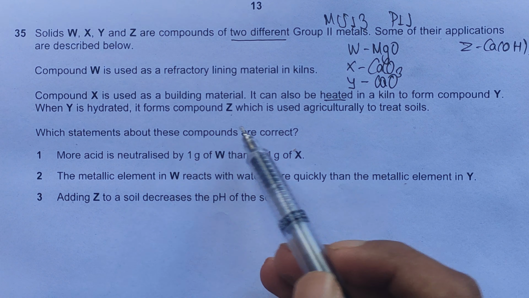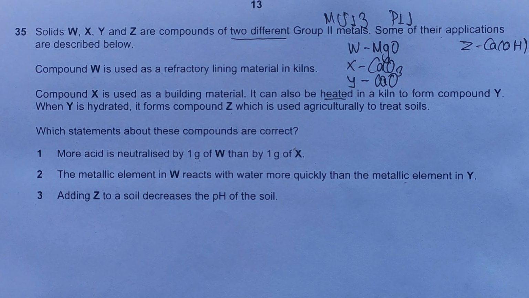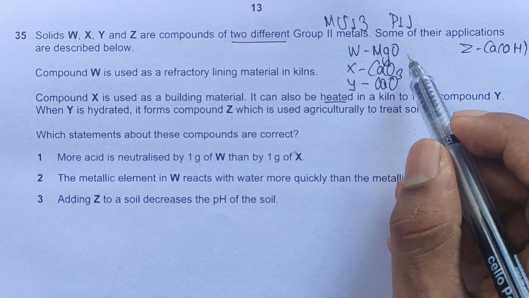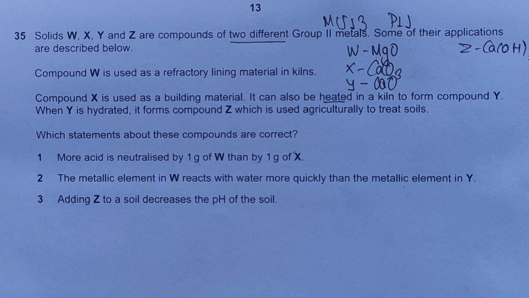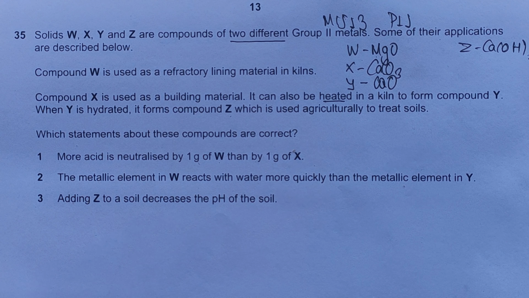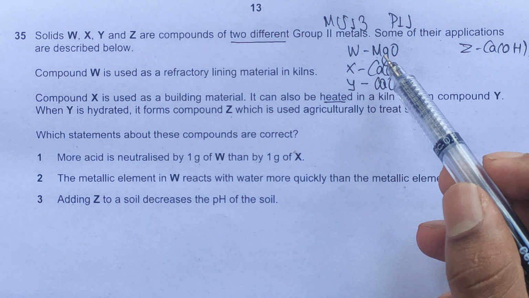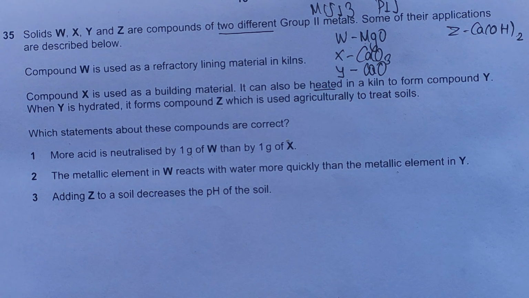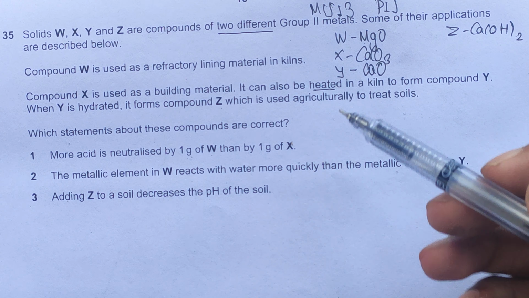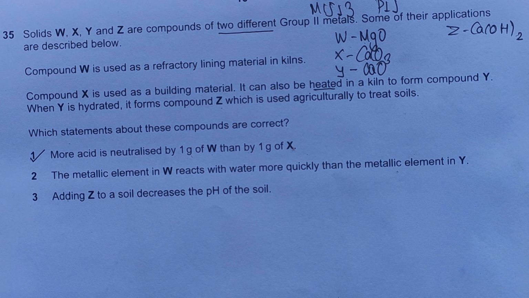Now, which statements about these compounds are correct? More acid is neutralized by 1 gram of W than by 1 gram of X. W is magnesium oxide and X is calcium carbonate. Neutralization reaction means reaction between acid and base to form salt and water. Now, for the base neutralization with acid, we need to have a base as another reactant. But even though calcium carbonate undergoes neutralization to some extent, it cannot go to the level magnesium oxide does. So statement 1 is correct.